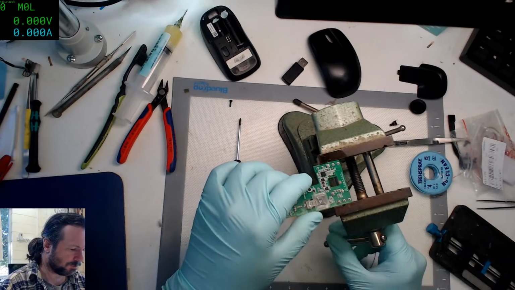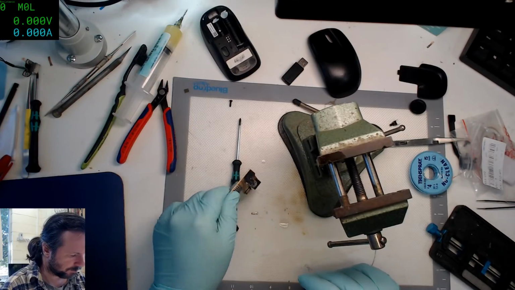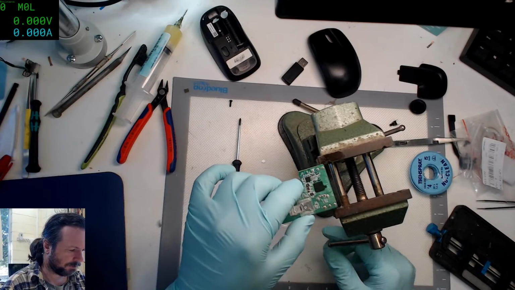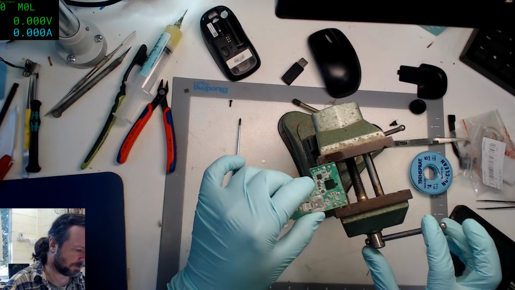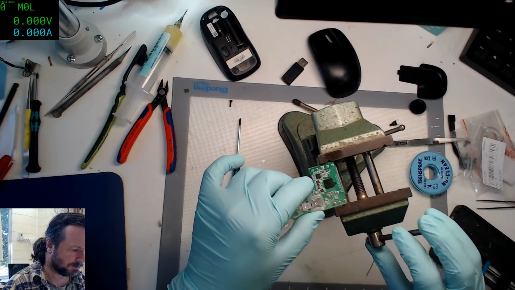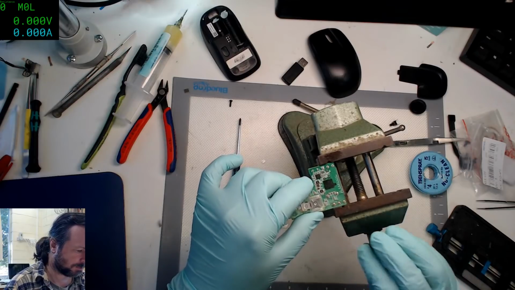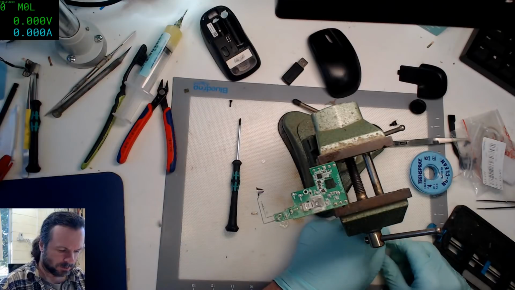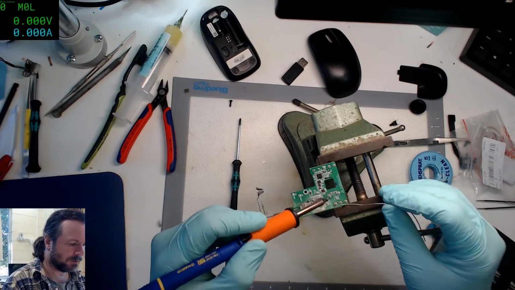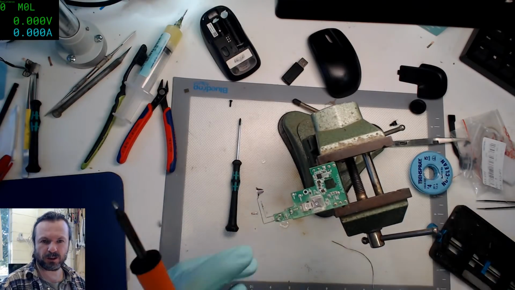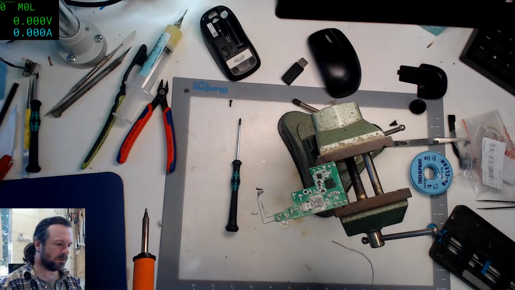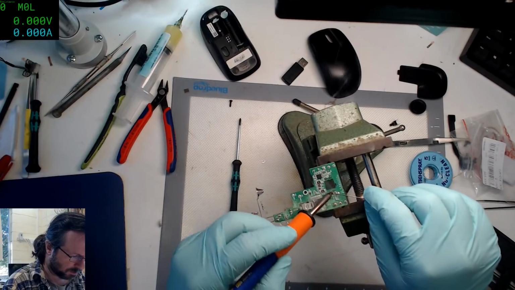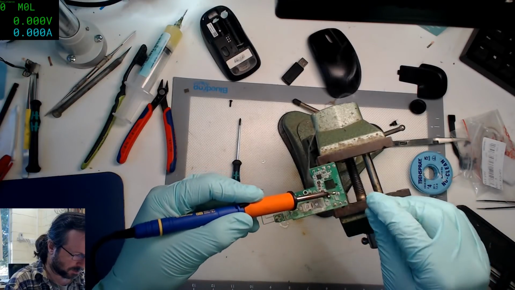I wonder if I should change the rotary encoder while I'm at it, because they invariably fail pretty soon afterwards. So I might do that. Change the rotary encoder as well. Save me having to pull it apart again later. The other buttons are just that 4-post standardized looking tactile switch.